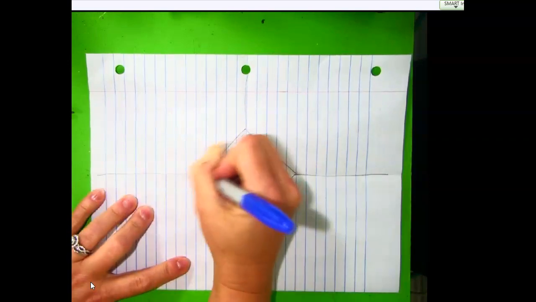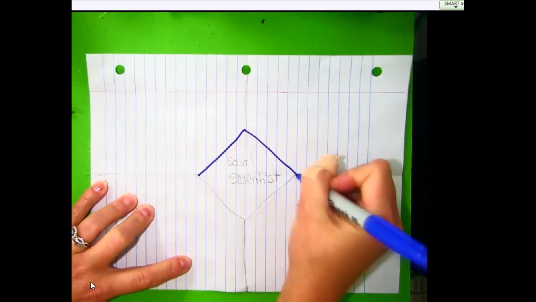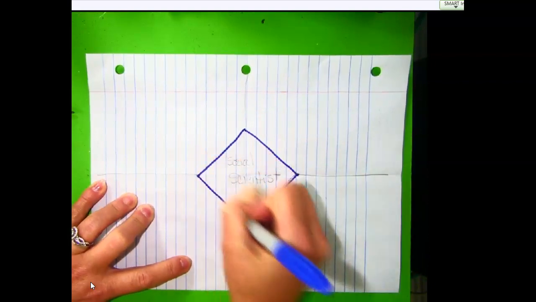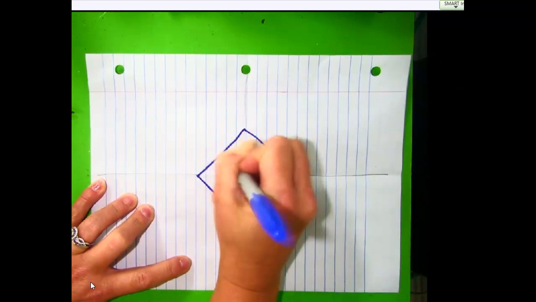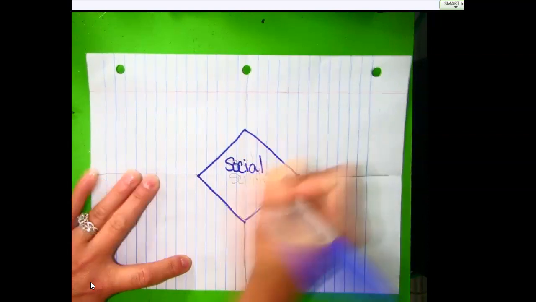The first one is going to be, see if I can't do this a little bit darker so that you can see it. Again, it's social scientist.